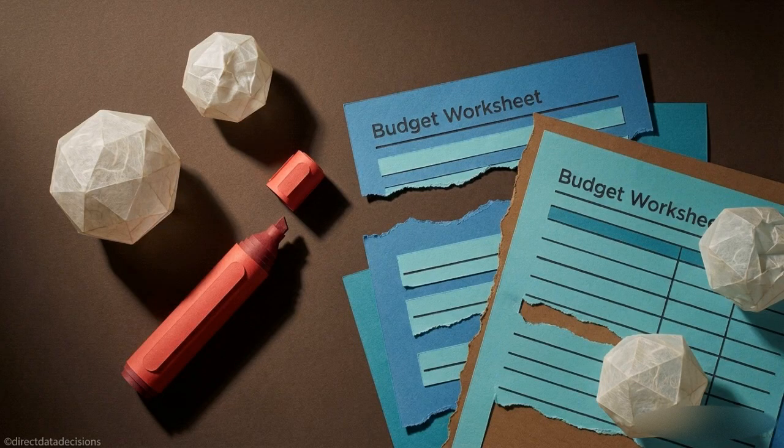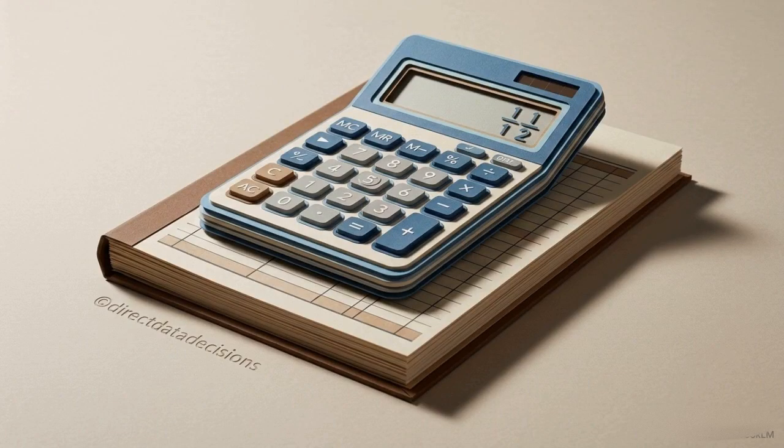Failing to account for these specific annualized expenses is the primary reason most initial budgets fail to provide a clear picture. Accurate financial visibility requires every long-term periodic expense to be mathematically translated into a monthly burden.